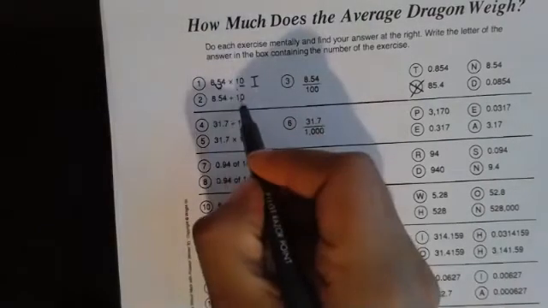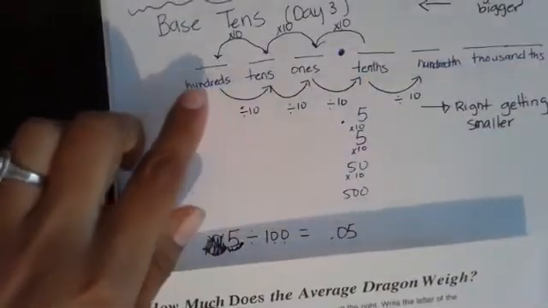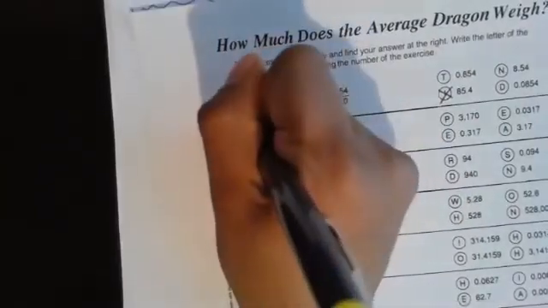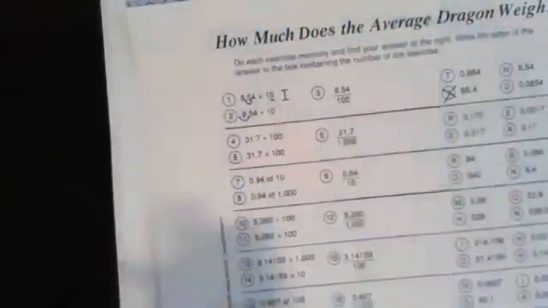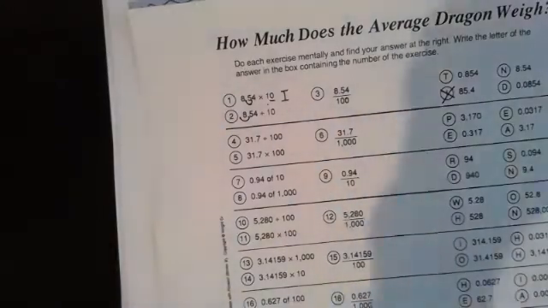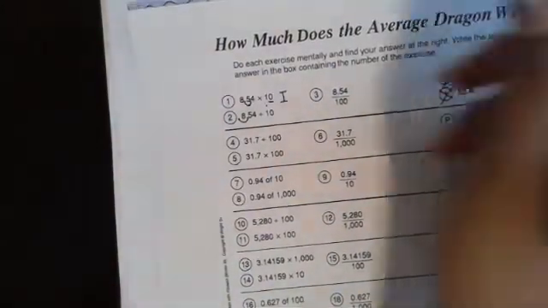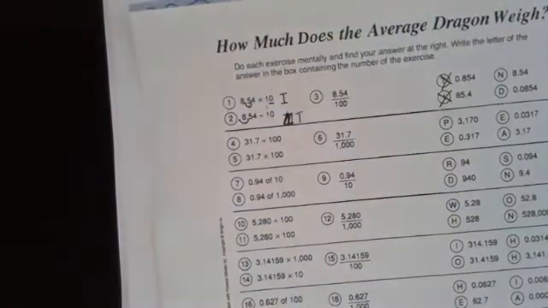Then this one is division. So I know division. If I look over here, division is getting smaller. So I'm going to move my decimal place 1 place to the left. And that would mean I would be at 0.854. So I would put T.